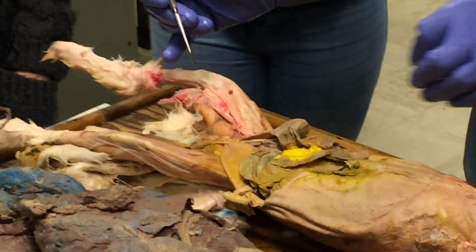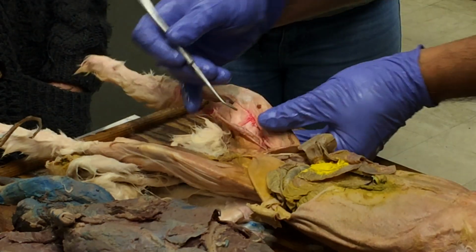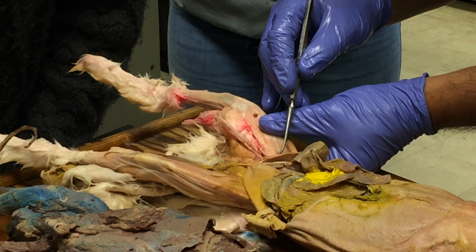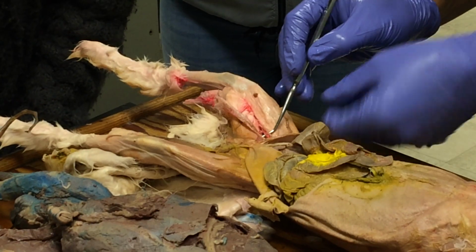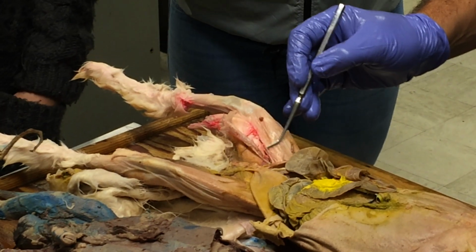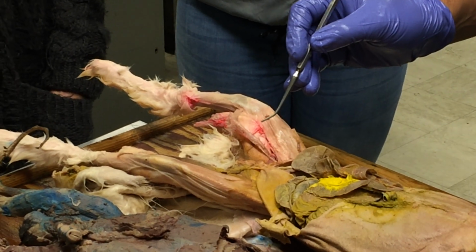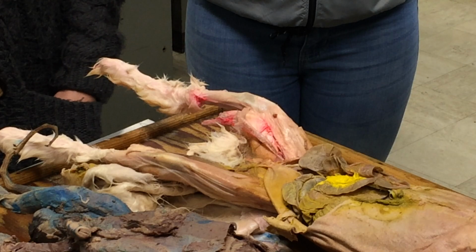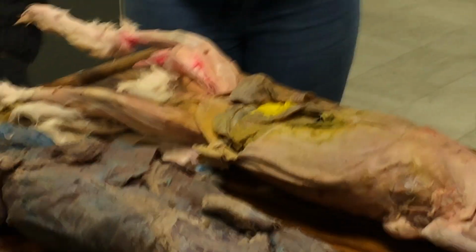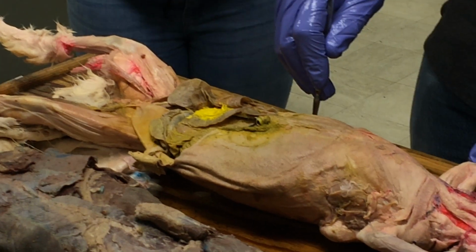In the rabbit, the sartorius is a much smaller, thin, little tiny muscle, and it lies exclusively on the medial side of the thigh. And it's this tiny little guy that you can see right here. This little thing running along is the sartorius. So that is the most different thing between all these animals, is the sartorius. So just be aware of that.